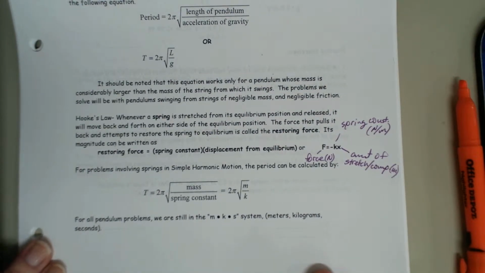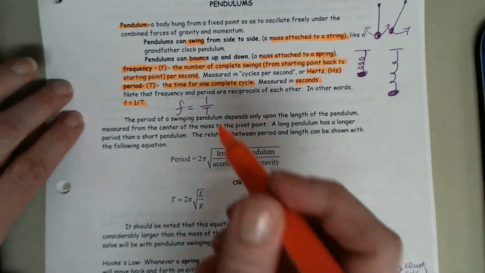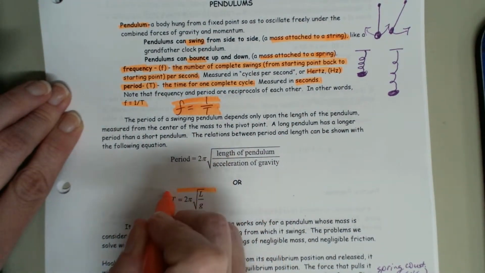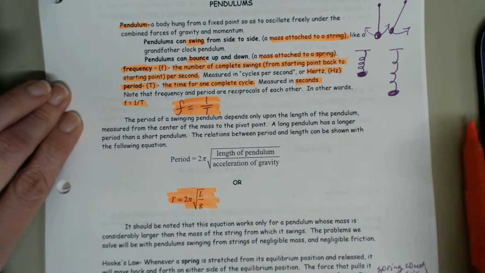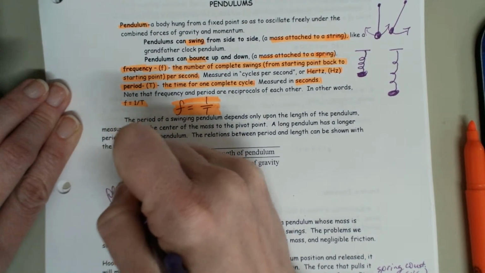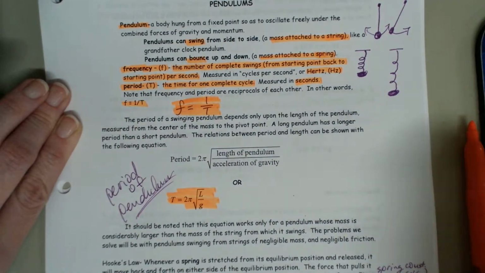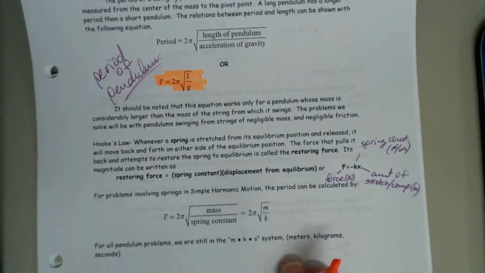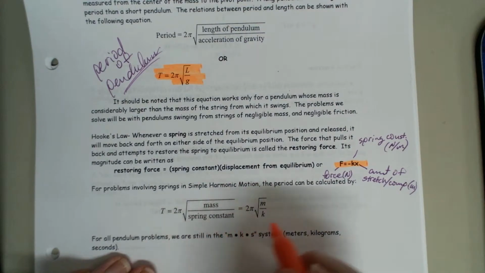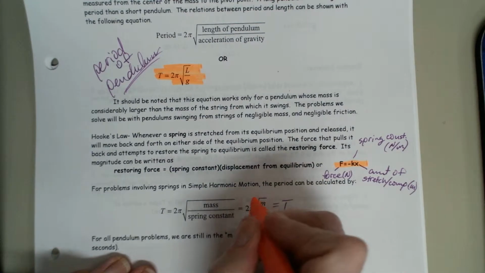All right, so what equations do we need to know for this unit, or for this portion? It's for our homework and stuff. You need to know that frequency is 1 over T. You need to know, for pendulums only, these are things that swing back and forth, this is the equation for the period of a pendulum. And then you need to know Hooke's law and the period of a spring.